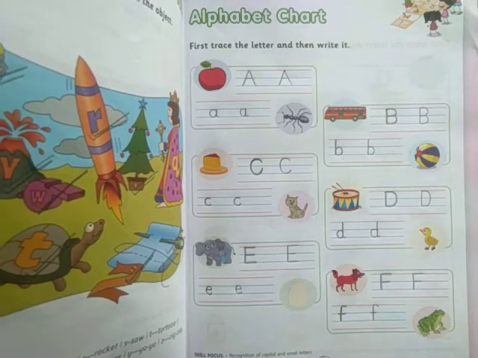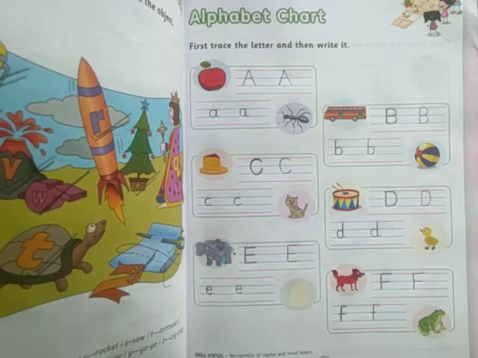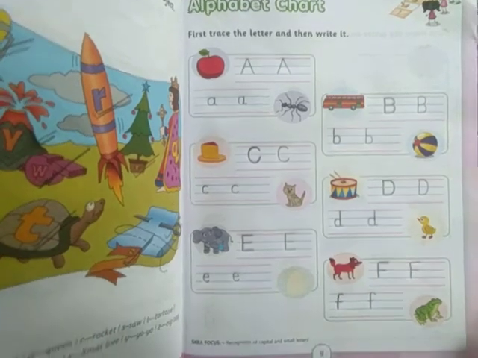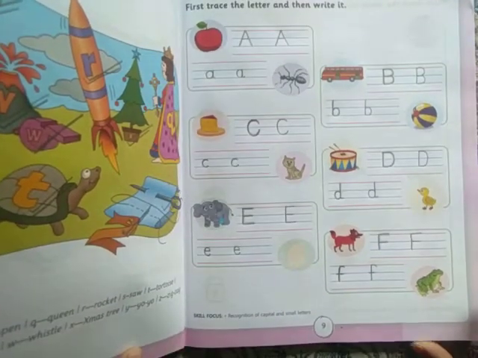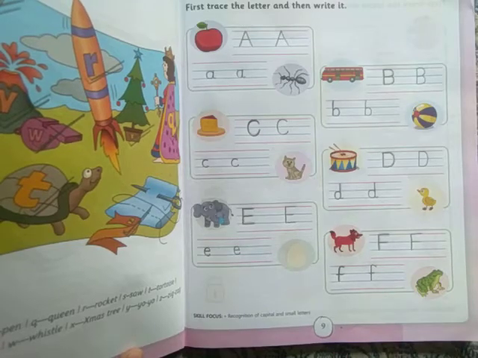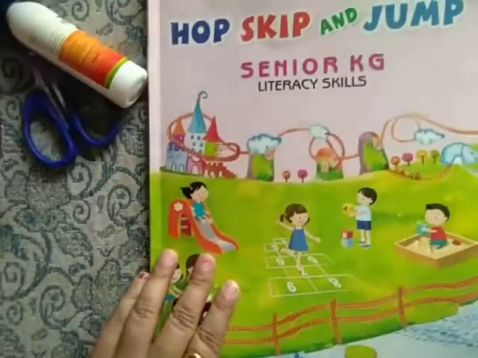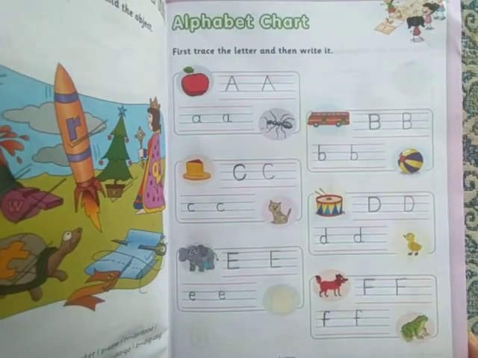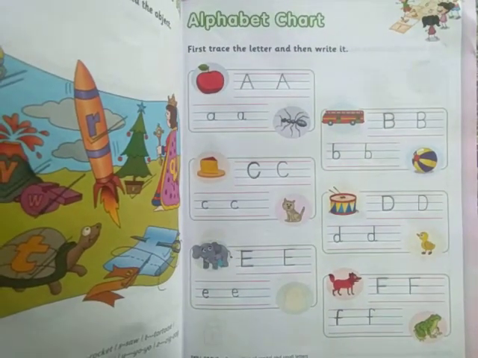KG2, good morning. In our last class, we have done page number 9 in your big English book. Today we are going to do the next page.